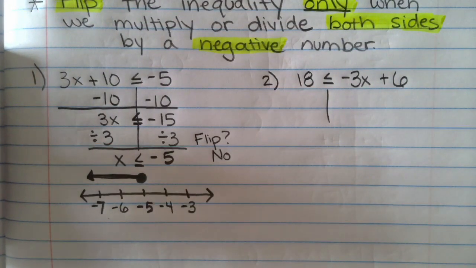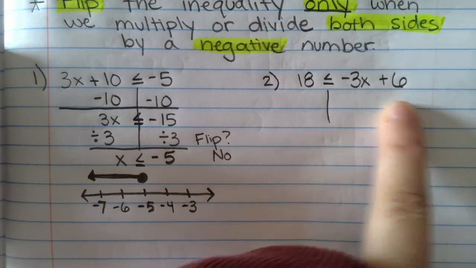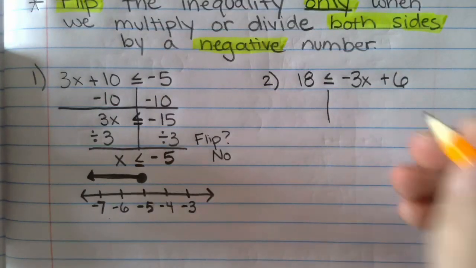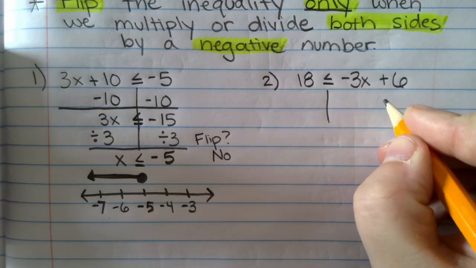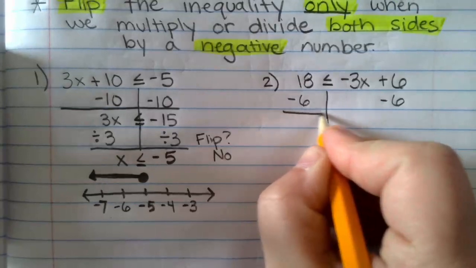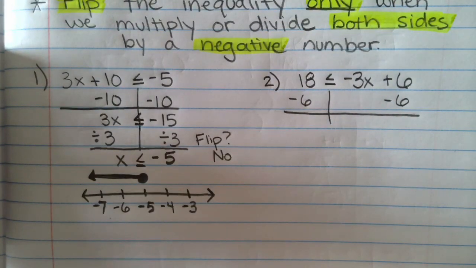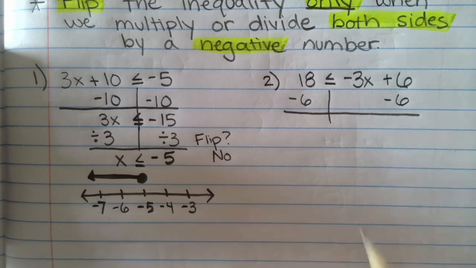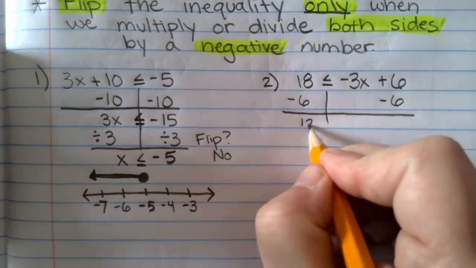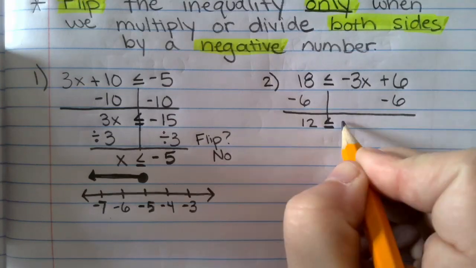No? All right. So to get x by itself, what is with the x this time? Negative 3 and 6. Good. Which one do we undo first? 6. Good. Undo plus 6? Yeah. Minus 6. Amazing. So easy. 18 minus 6? 12. Don't need to worry about the flip yet because we know it's multiplying or dividing.